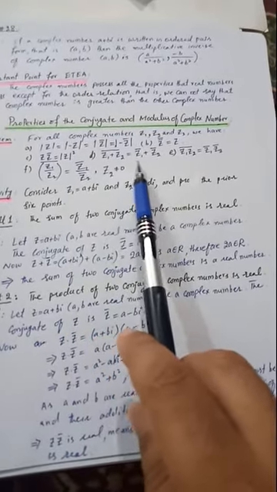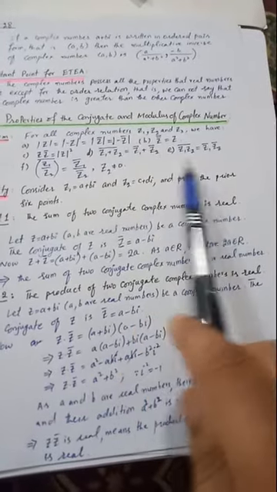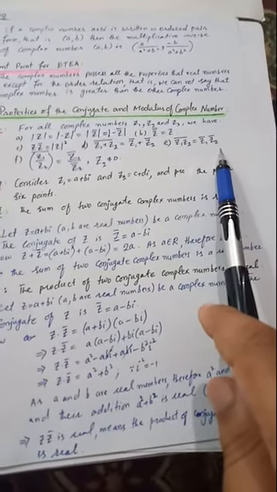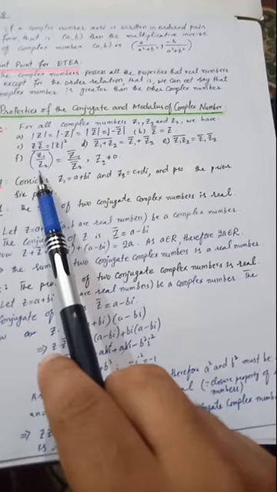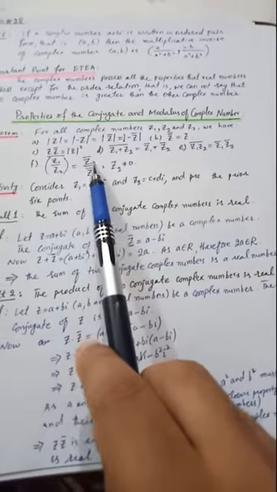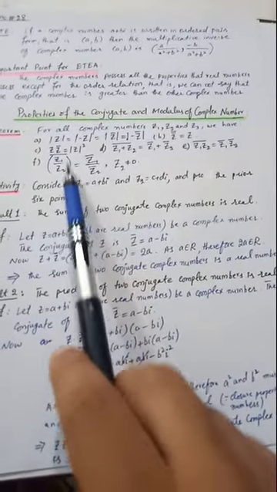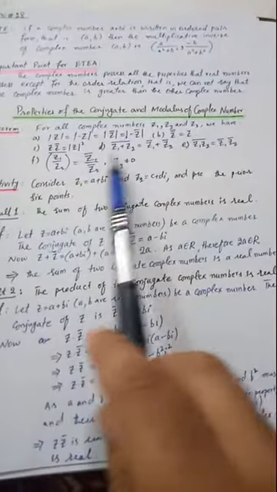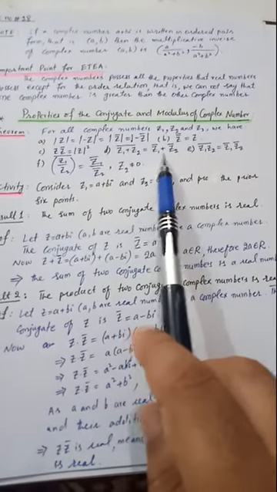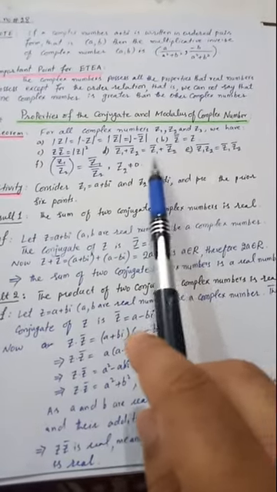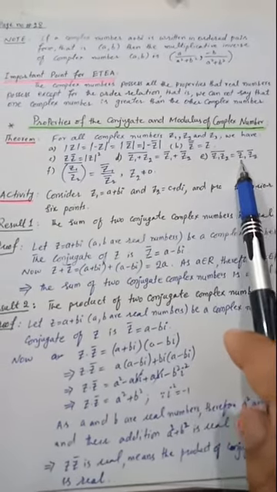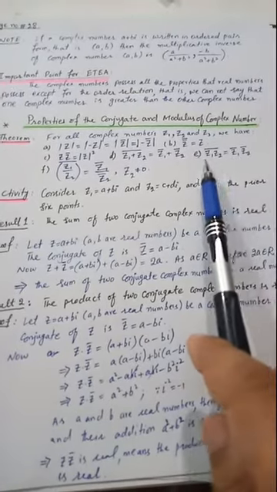The conjugate of (Z1 plus Z2) is equal to Z1 bar plus Z2 bar. The conjugate of (Z1 divided by Z2) is equal to Z1 bar divided by Z2 bar. When you divide Z1 by Z2 and then take the conjugate, or take the conjugates of Z1 and Z2 and then divide, you will get the same result. Similarly, if you add two complex numbers first and then take the conjugate, or take the conjugate first and then add, the result will be the same. If you multiply the complex numbers first and then take the conjugate, or take the conjugate first and then multiply, the result will be the same.